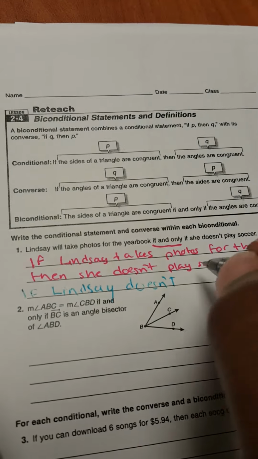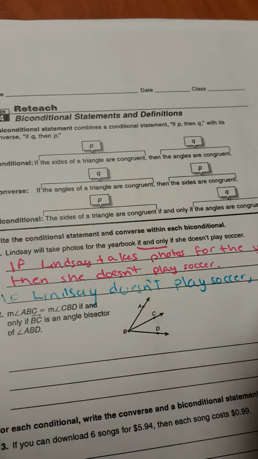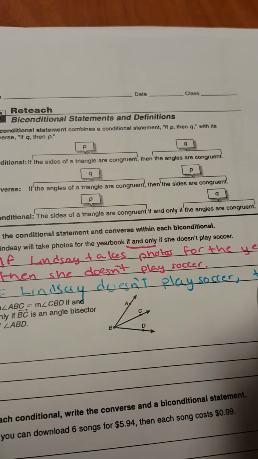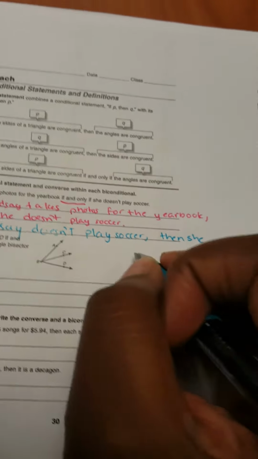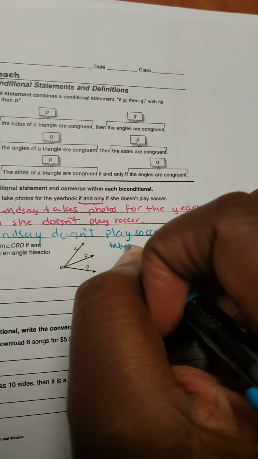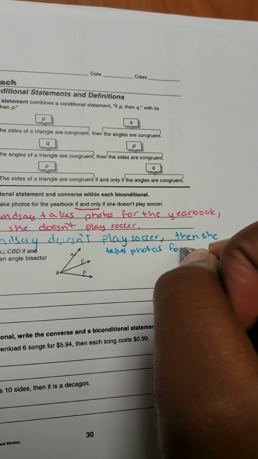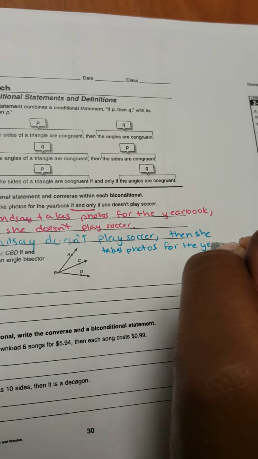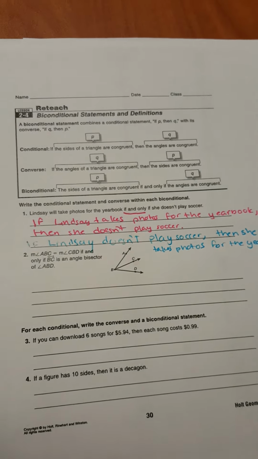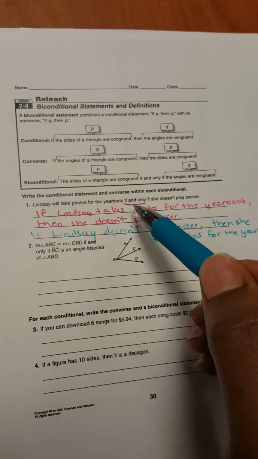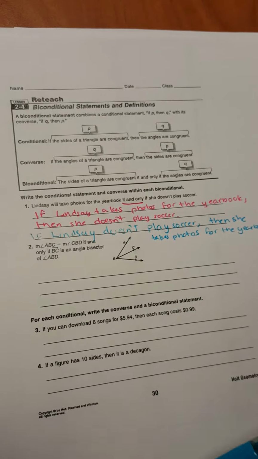If Lindsay doesn't play soccer, then she takes photos for the yearbook. So that's my conditional. That's my converse.